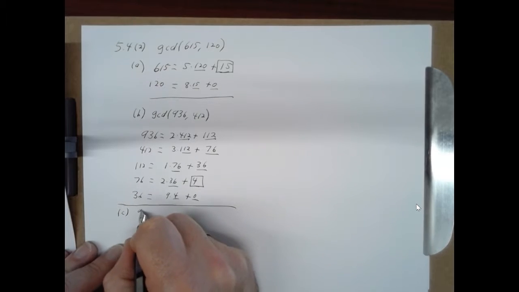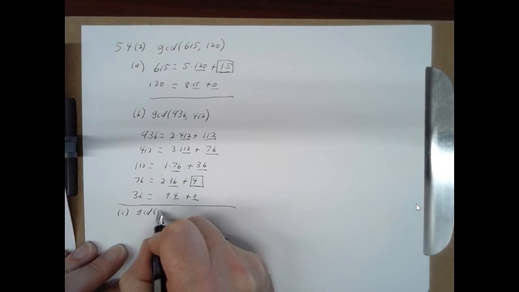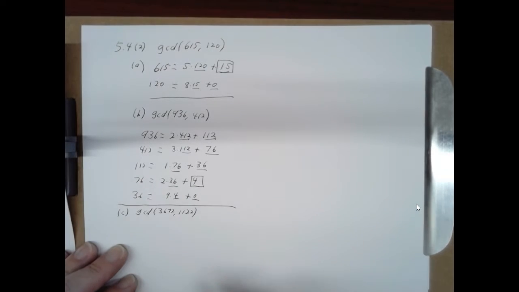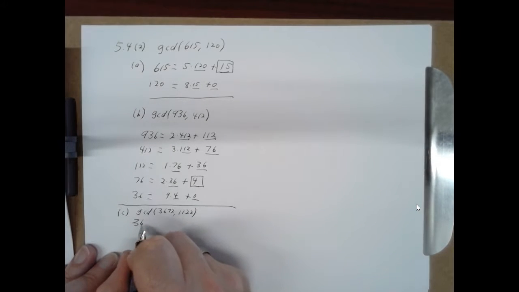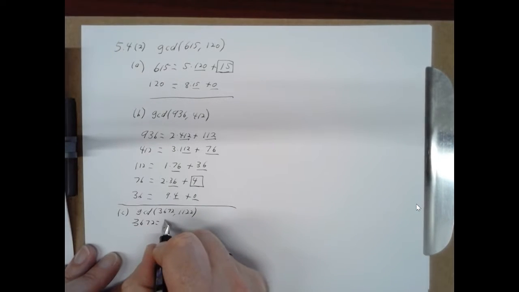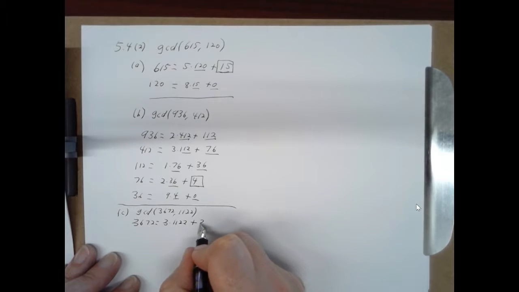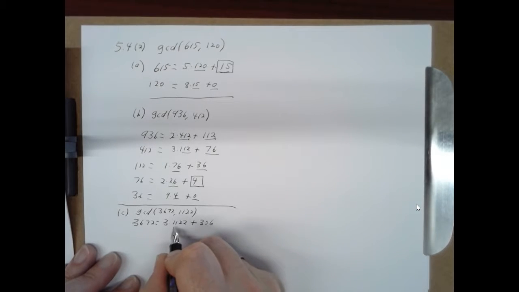All right, and then one more. GCD of 3672 and 1122. So exactly the same process. 3672 equals 3 times 1122. So obviously I used a calculator to do these.